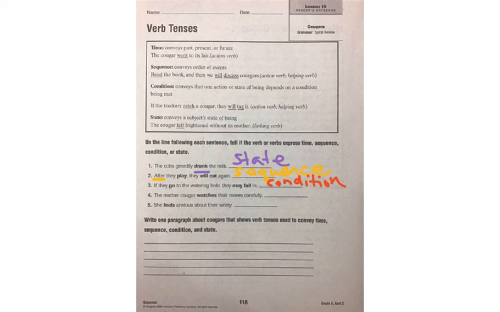When we look at number 4, it says, the mother cougar watches their moves carefully. Watches tells us that it's happening right now. It's not watched, it's not will watch, it's watches. And so this is telling us time. It's conveying time.